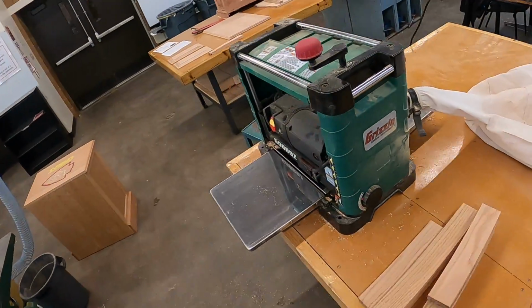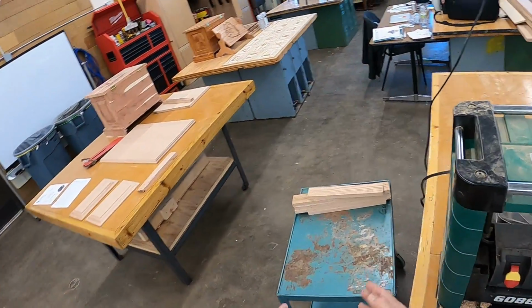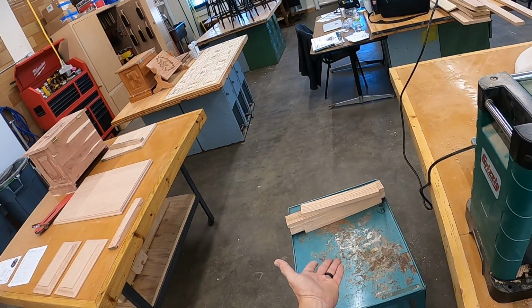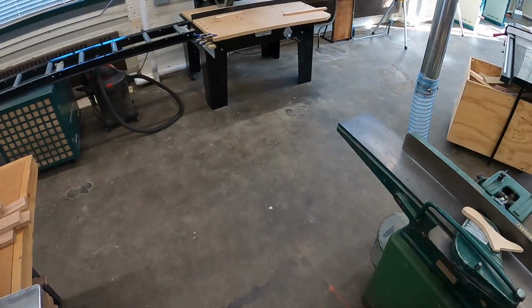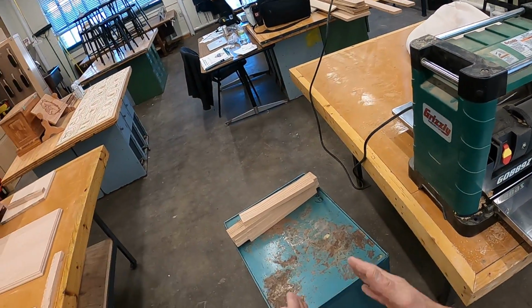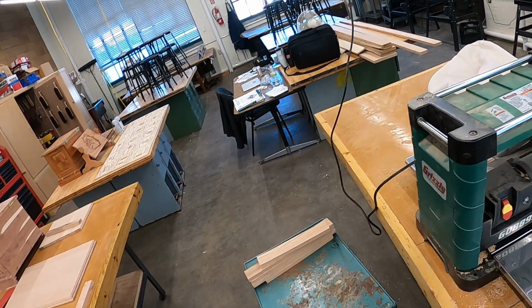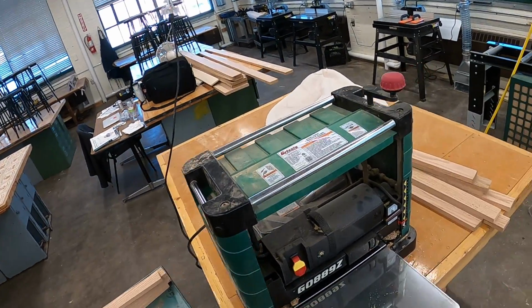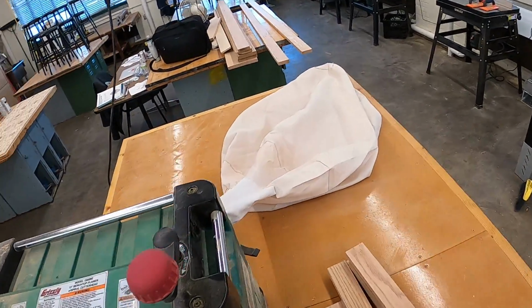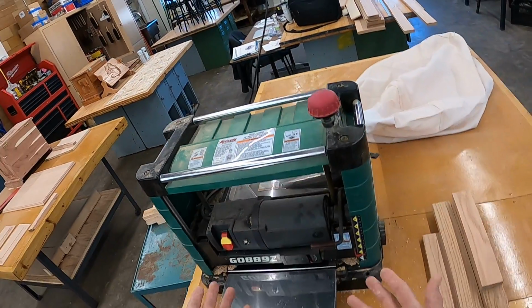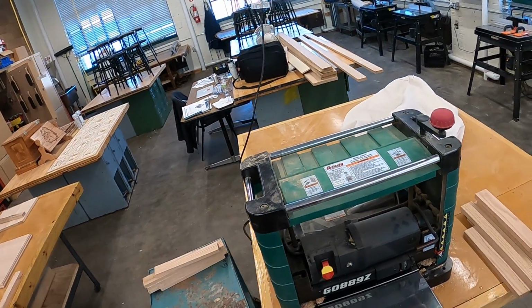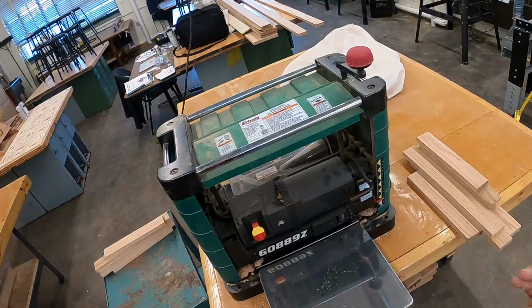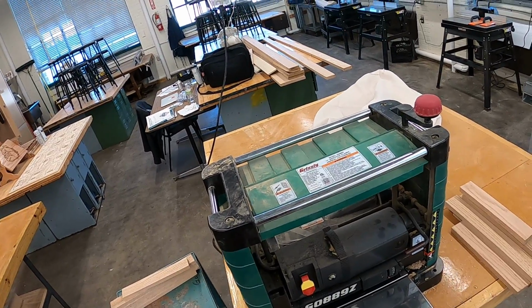Well, I've got my rails and stiles here I've been working on. They're cut to rough length and to rough width on the table saw. So we added an extra inch in length and at least a 1/2 inch in width. All right, and I'm planing them all as a set, all my rails and stiles as a set with this tabletop planer. I've already sent them through multiple times. This is the last pass.